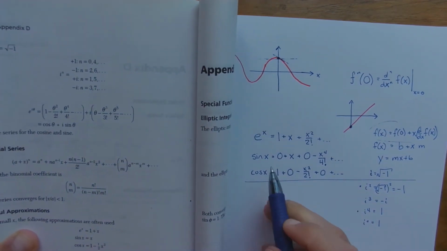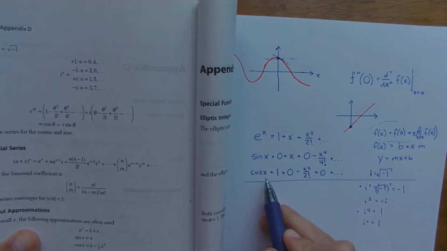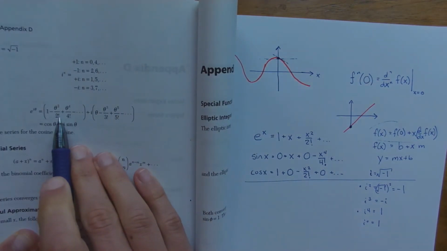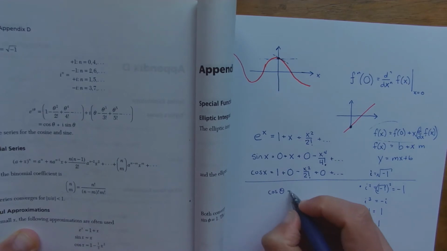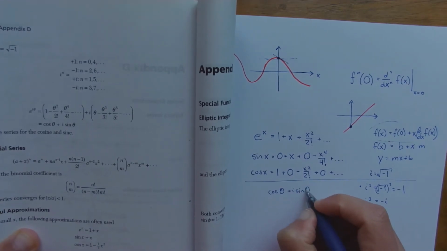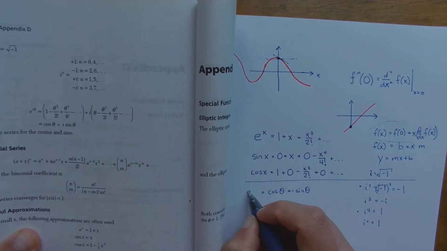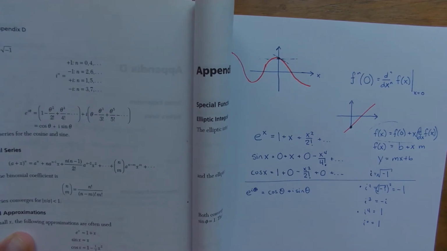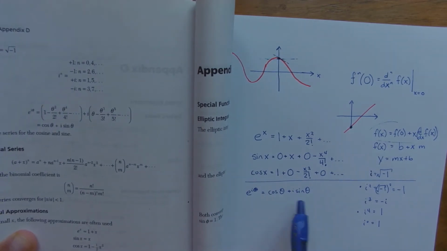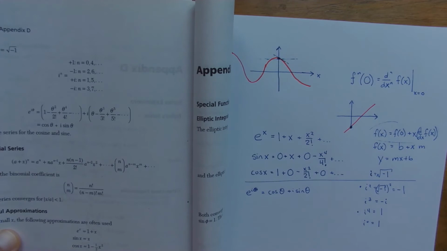But compare that to what you have here for sine of x and cosine of x, and you will see that what is in parentheses here is just cosine theta, and what's in parentheses here is sine theta. So we get e to the i theta is equal to cosine theta plus i sine theta. And we're going to look at this more in just a minute.